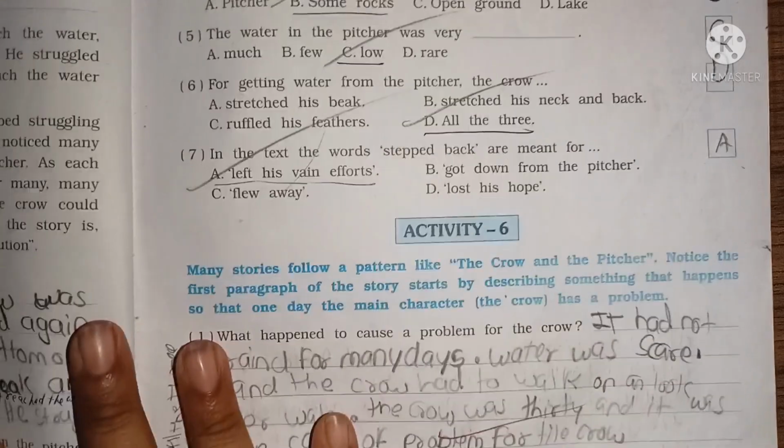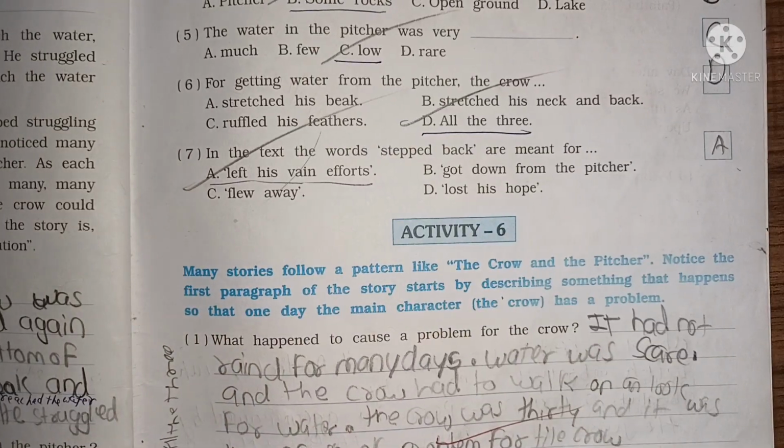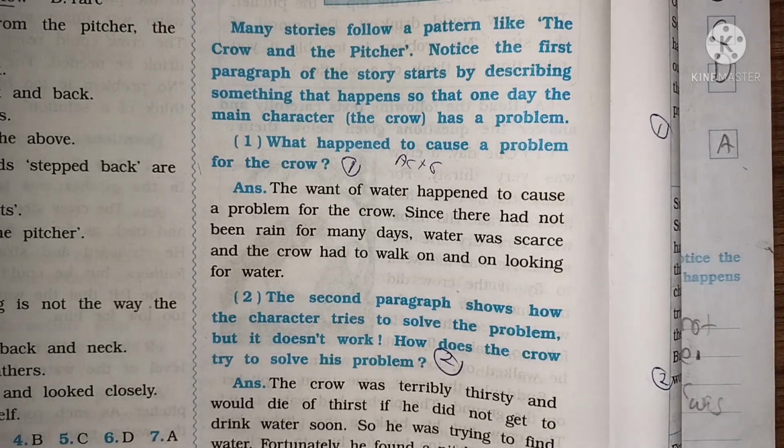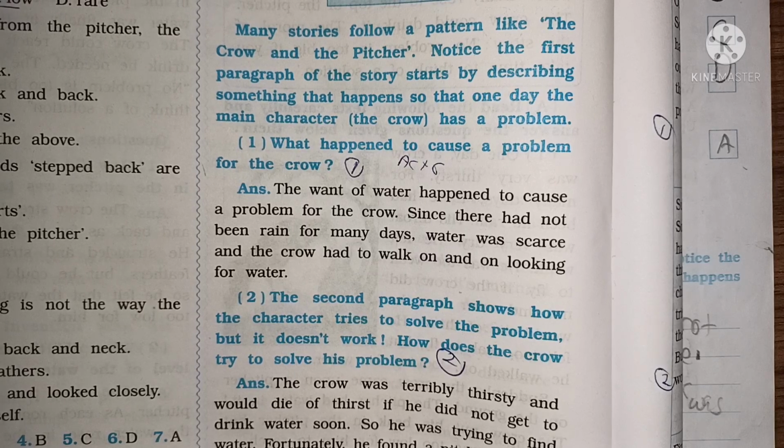Activity 6. Many stories follow a pattern like the crow and the pitcher. Notice the first paragraph of the story starts by describing something that happens so that one day the main character has a problem. First question, what happened to cause a problem for the crow? The answer is the want of water happened to cause a problem for the crow.